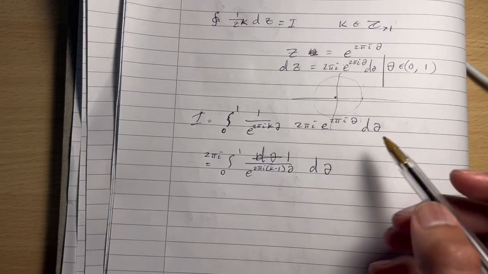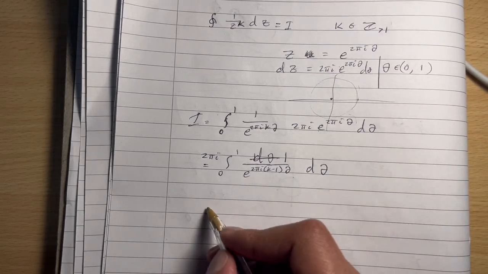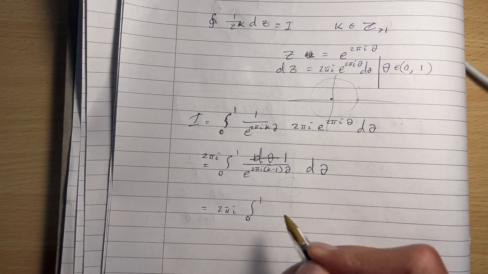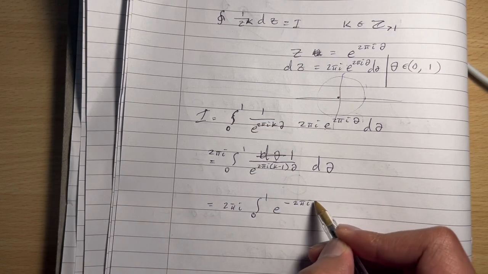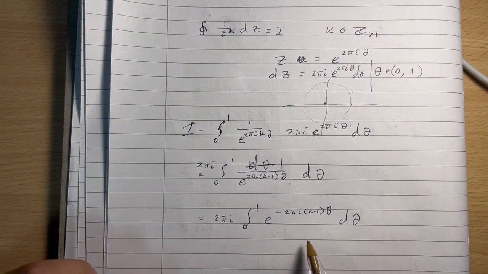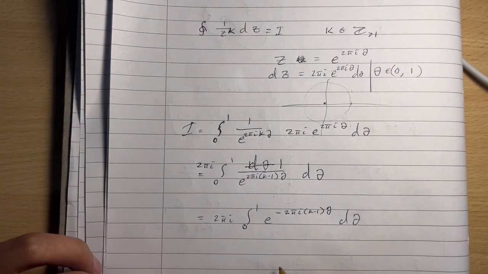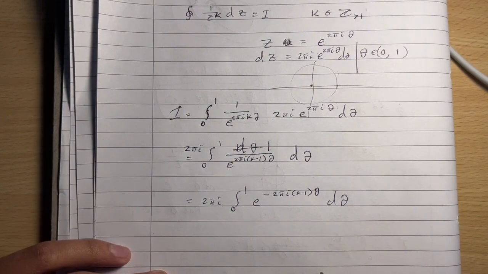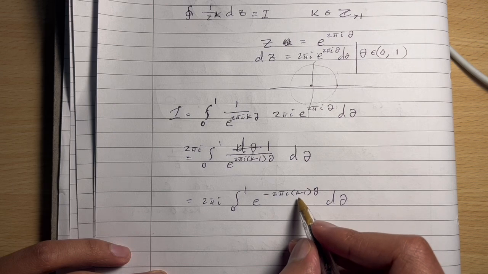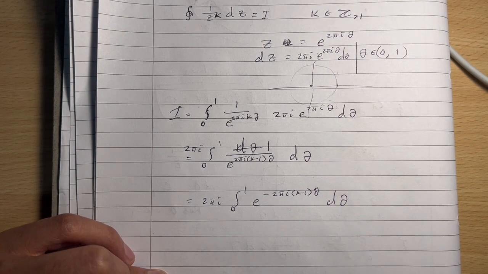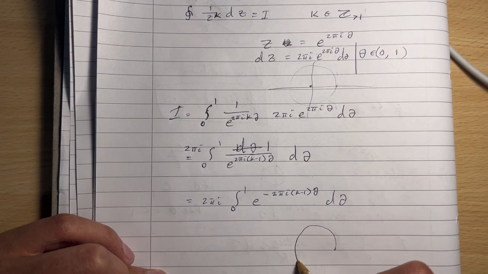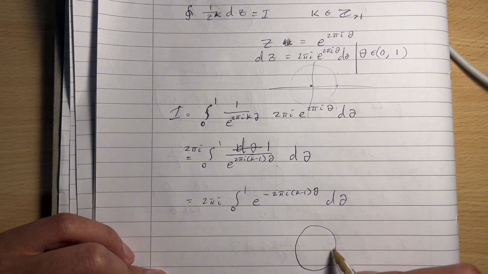Okay, now it doesn't seem like this is very easy to integrate. Let's just simplify this a bit more. From 0 to 1, e to the negative 2 pi i. Okay, so the only thing we care about is what does this shape do? If we actually draw it for this function, it will go around the curve k minus 1 times. And k is bigger than 1, so it will go around the unit circle at least once. In fact, it will go k minus 1 times around.